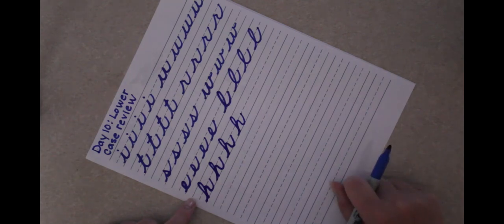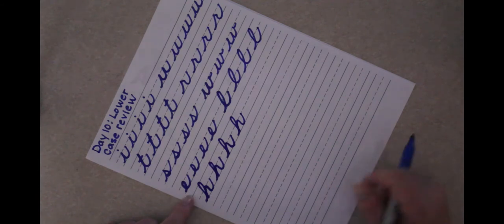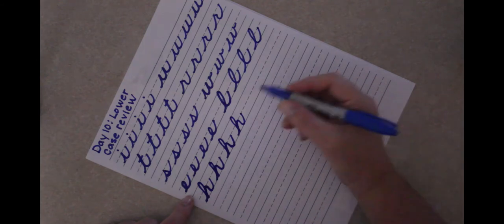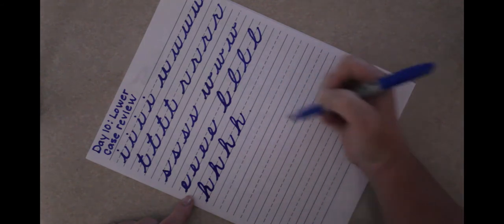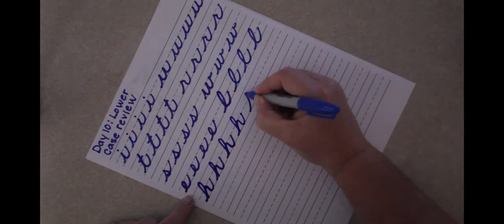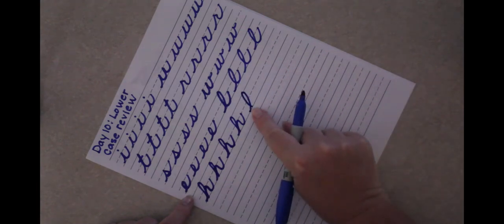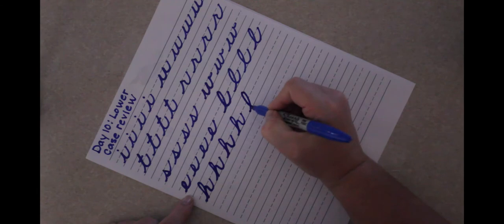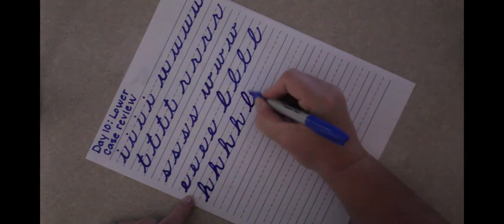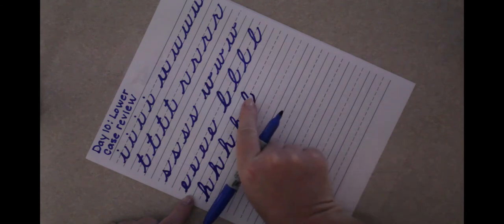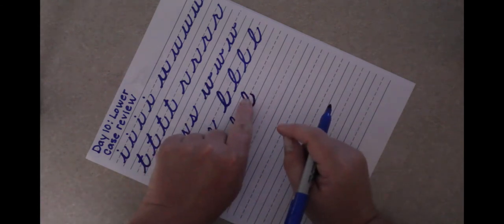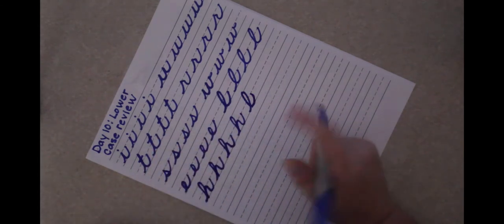Now the next day, I guess that would be day 4, we learned B, K, and F. So B is very similar to the H. You're going to start at the bottom line, loop up, come down, but right here, you are going to go on up, touch the dotted line, and kind of curve back on yourself just a little bit. See how I curved it back towards the loop right there, but you don't touch.